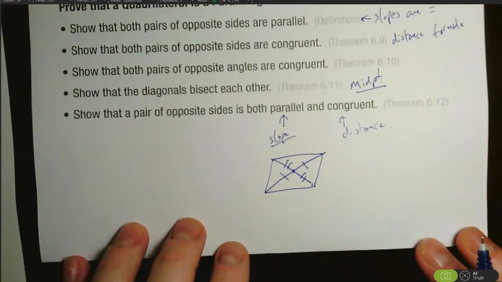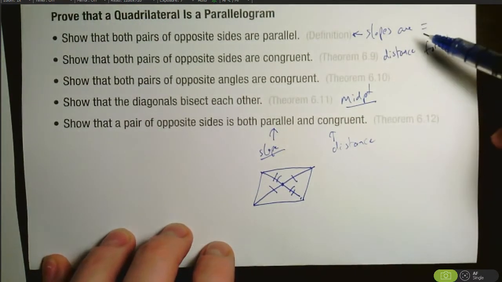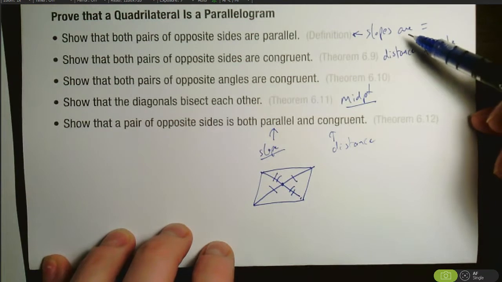So again, we have 5 ways to do this. Show both pairs of opposite sides parallel. Again, you can do it through a 2-column proof. If you don't use a 2-column proof, you're going to use it by doing slopes are equal.